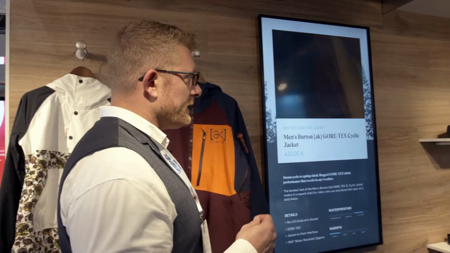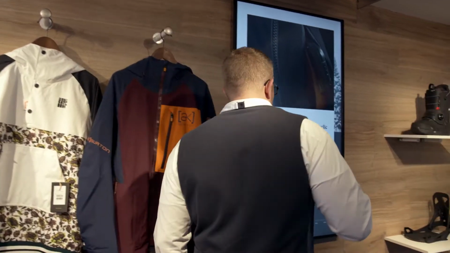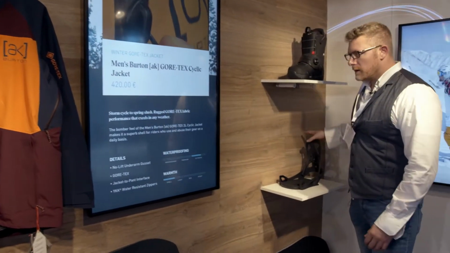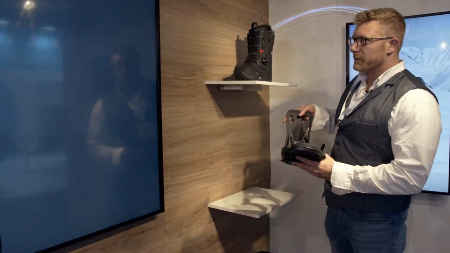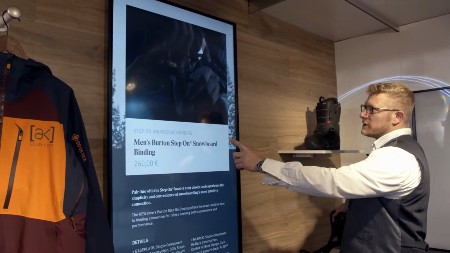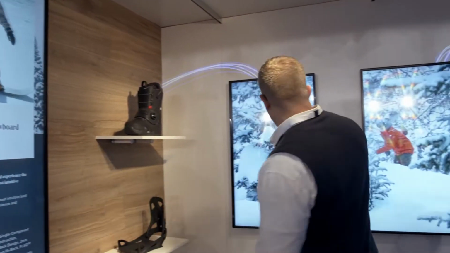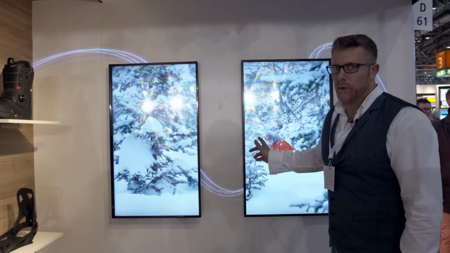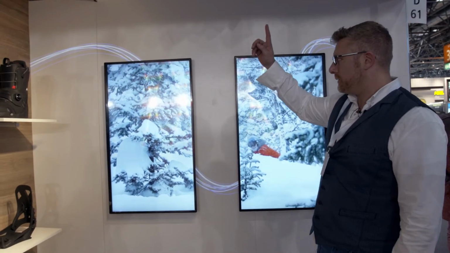Now in our CMS we have more possibilities. We can not only control one, but even several screens. And as you can see right here, if I pick up this product, the content on here changes, and at the same time we also connect to those two screens as well as to the beamer.